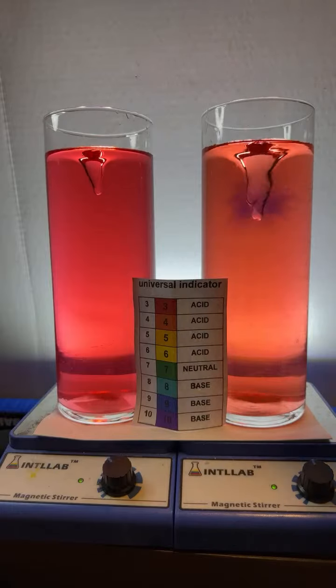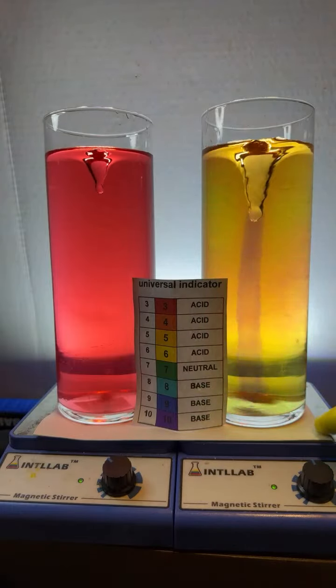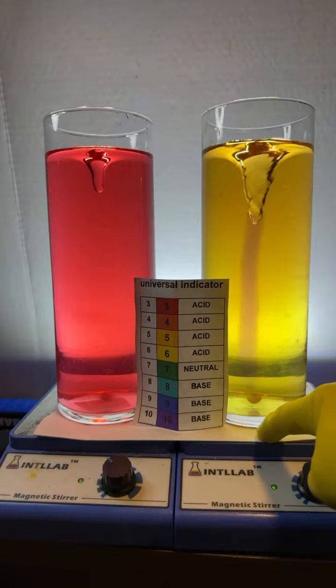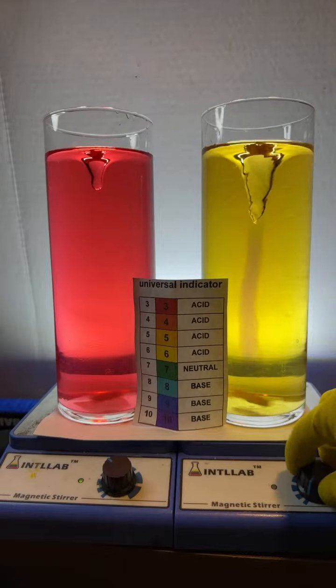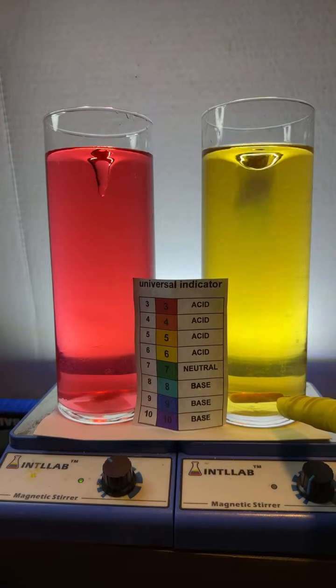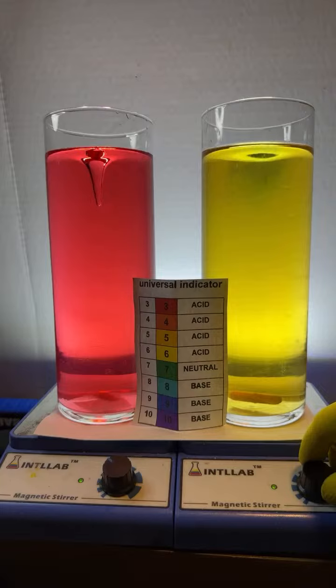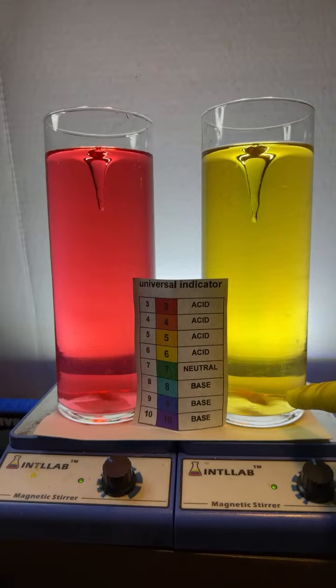Think of these things here at the bottom as magnetic fans with magnetic fan blades inside them. And then here, if I turn it off, there's a magnet right there. It's just a little stir bar. And if I turn the magnetic fan blades on, it turns a stir bar.